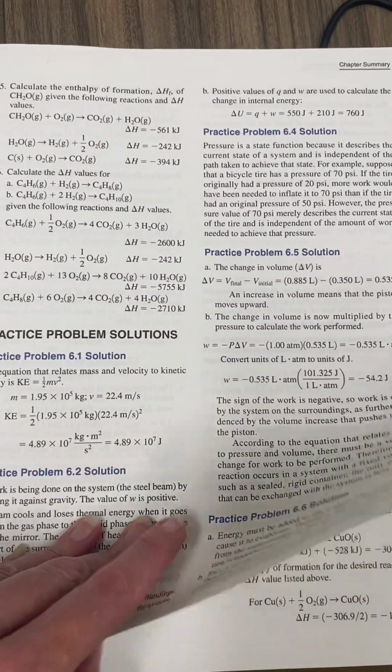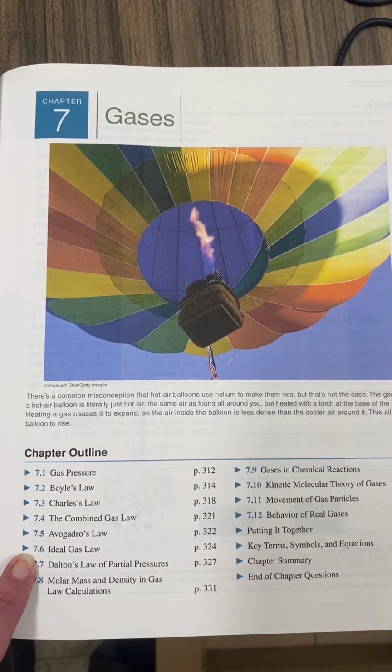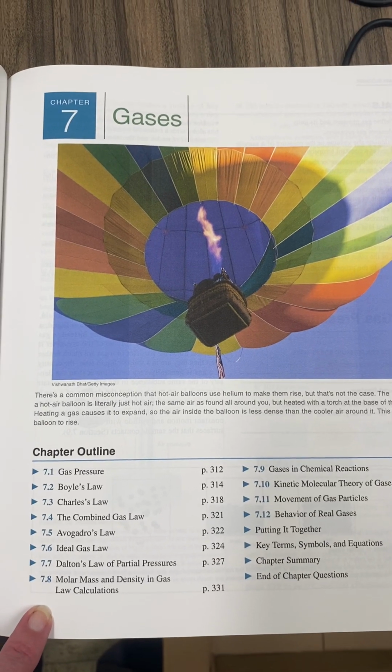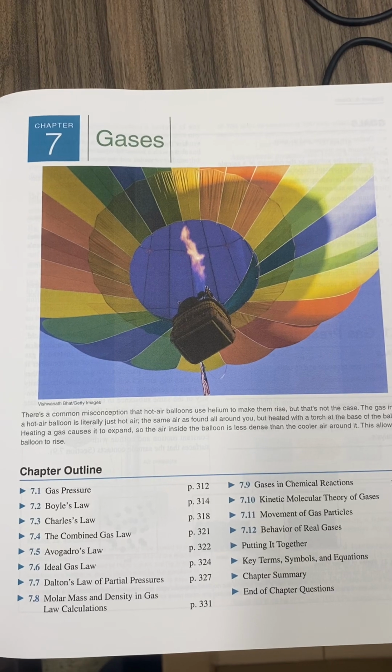So here we've got practice problem solutions. So in the chapter, there's solutions. So use your book to figure out what's important in the chapters, and use that as your study guide. Use that as your outline.